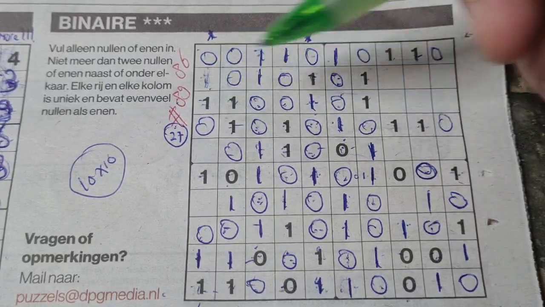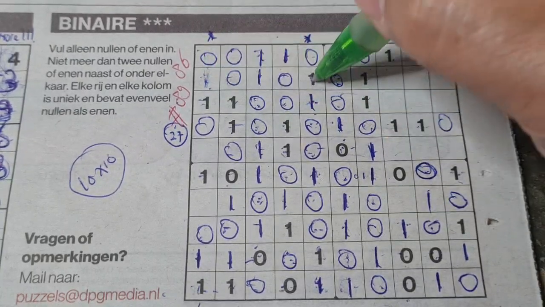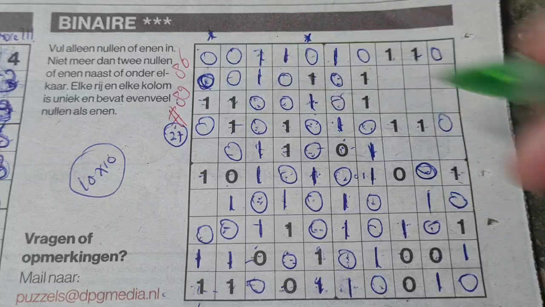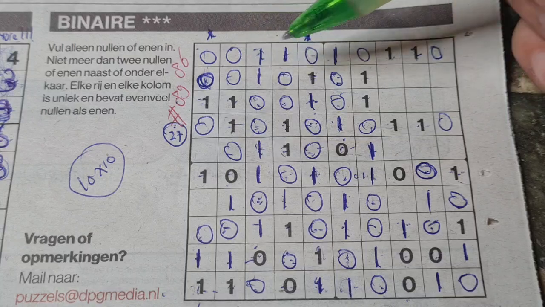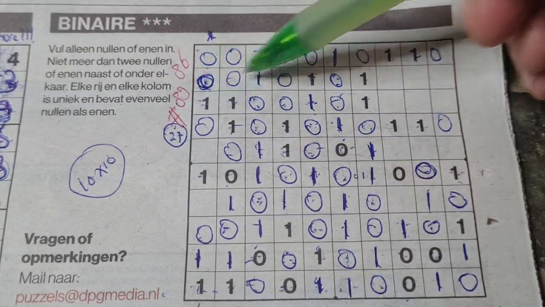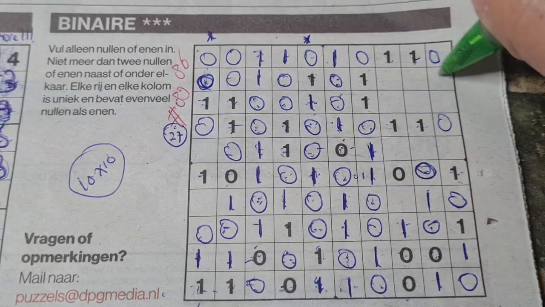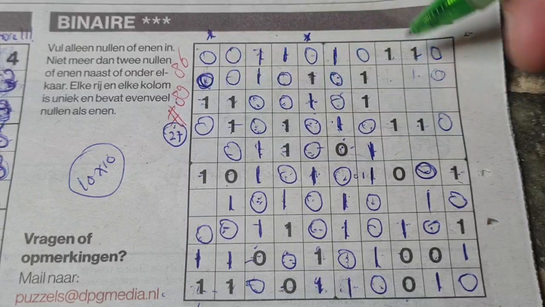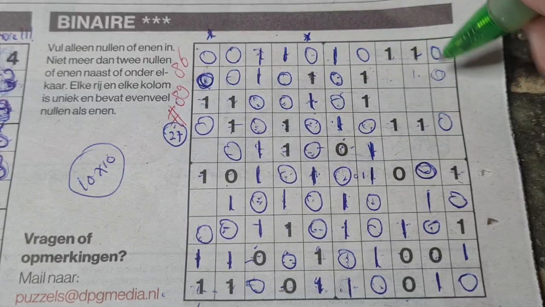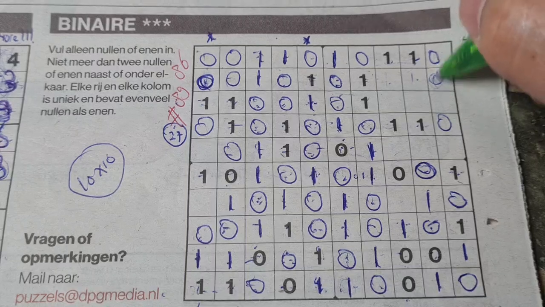So I cannot place the 1 there, so this should be a zero. Now we have 4 zeros. If I place number 5 there, then we have 3 ones in a row in the second row. Not allowed, one of the rules, so this should be a 1.